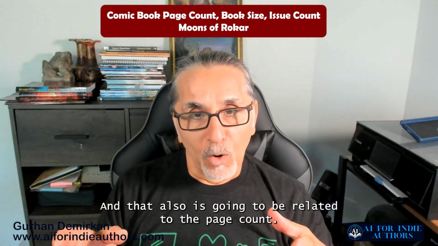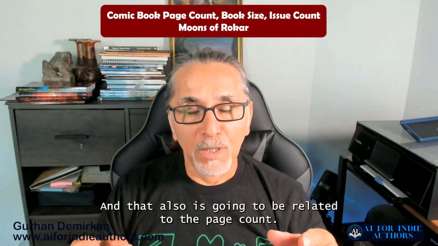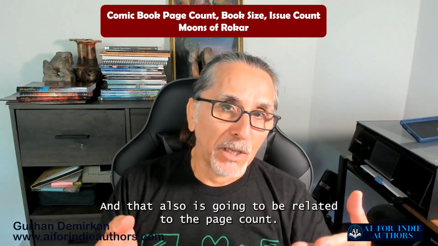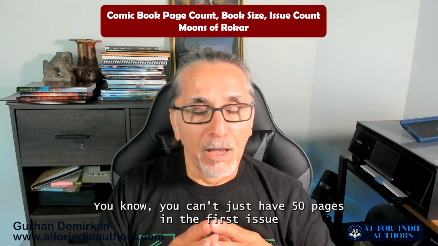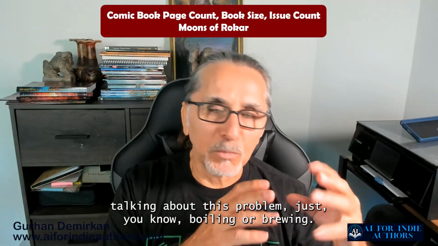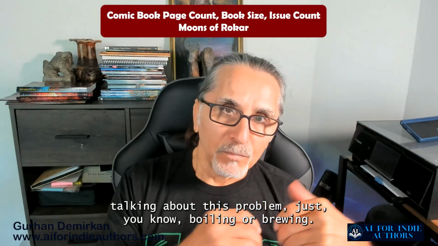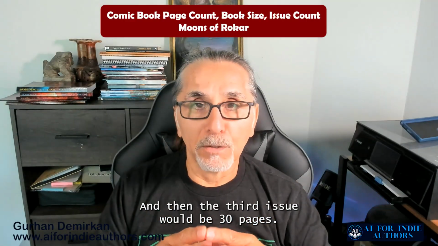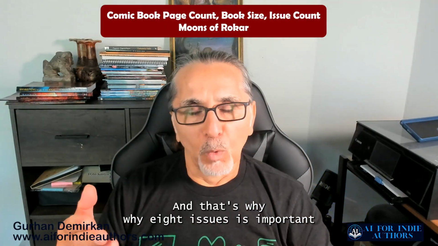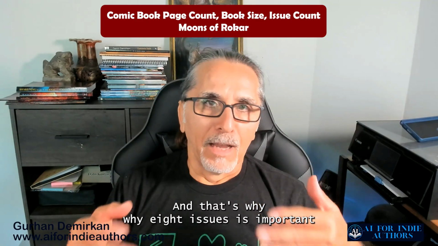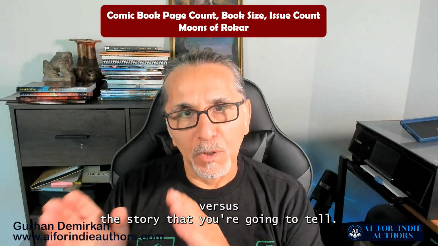And that also is going to be related to the page count. You can't just have 50 pages in the first issue talking about this problem brewing, and then the second issue would be 16 pages, and then the third issue would be 30 pages. You can't do that. They all have to be consistent, and that's why 8 issues is important versus the story that you're going to tell.